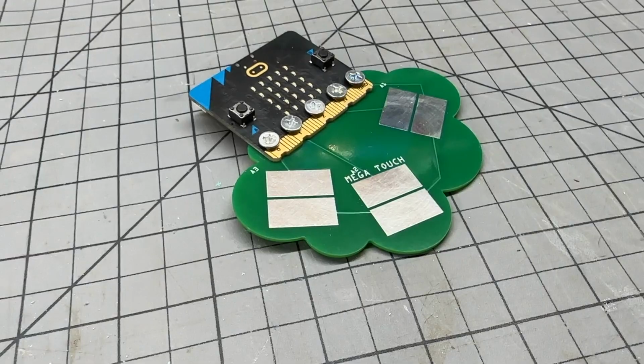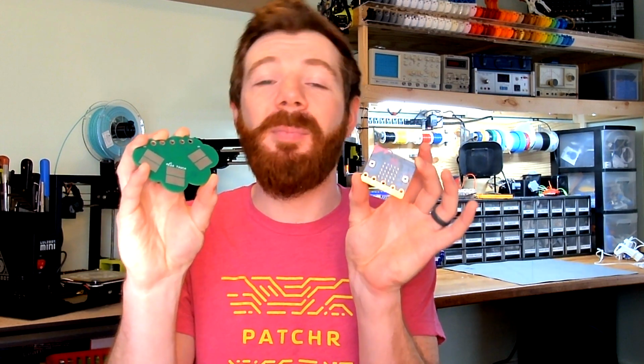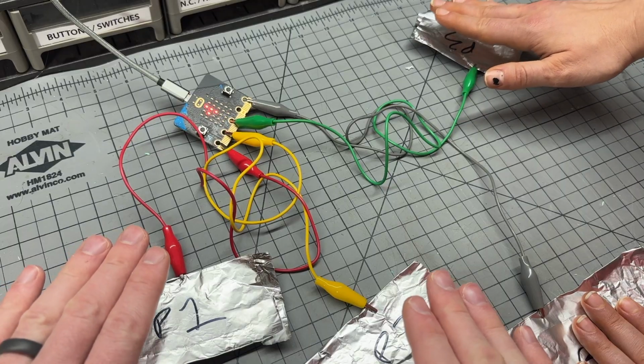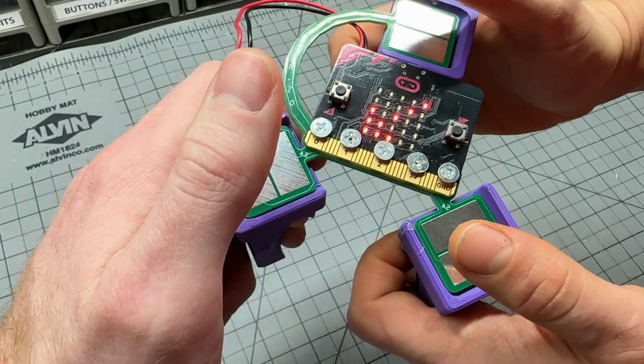This one is called MegaTouch and it's for the microbit. So in the MegaTouch lesson, we are challenged to create a custom printed circuit board, or PCB, that interfaces with the input pins on our microbit by BBC. This allows us to go beyond the basics of prototyping our circuits as we create our own custom unique hardware solutions. As always, there are endless possibilities of what your students can create, but through Patchr's unique guided lessons and design software, students of all learning levels will be able to find success.